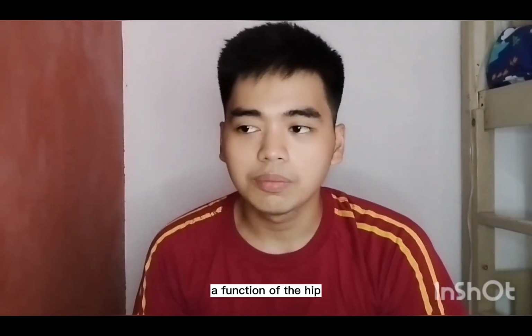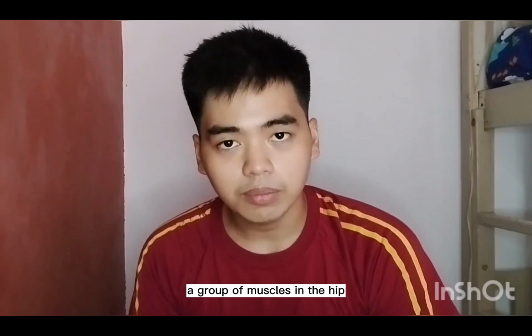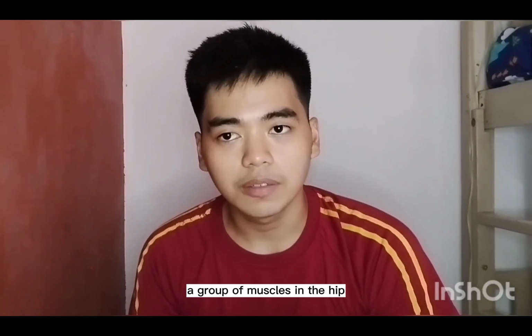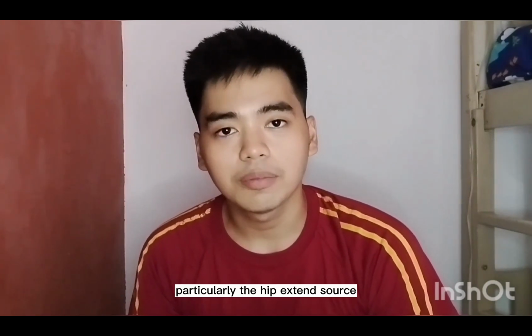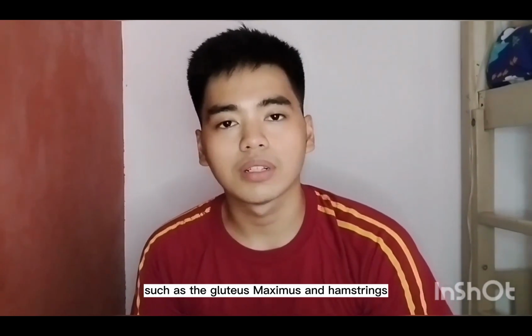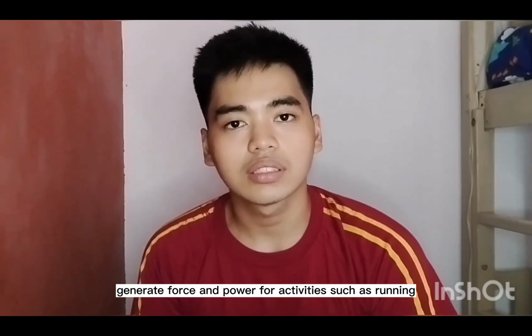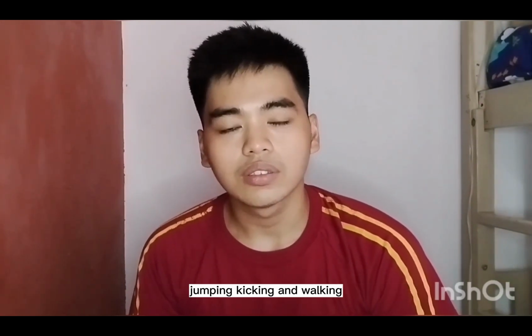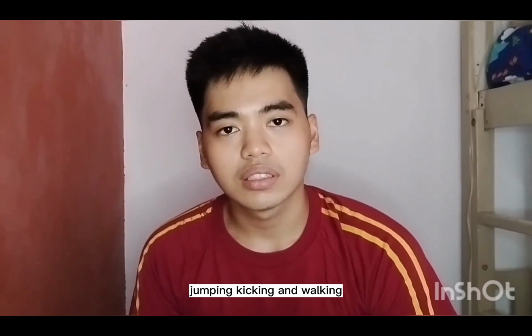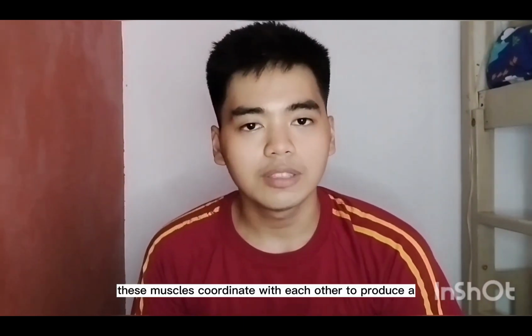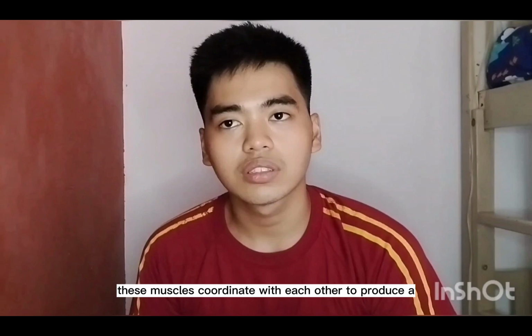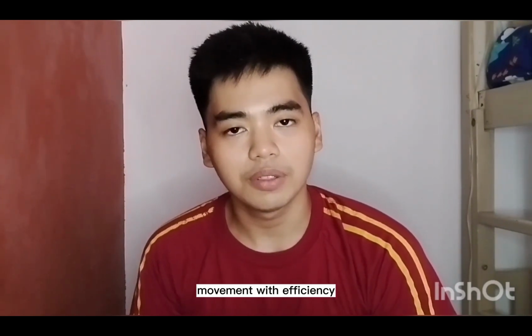A function of the hip, also known as force generation: a group of muscles in the hip, particularly the hip extensors such as the gluteus maximus and hamstrings, generate force and power for activities such as running, jumping, kicking, and walking. These muscles coordinate with each other to produce movement with efficiency.